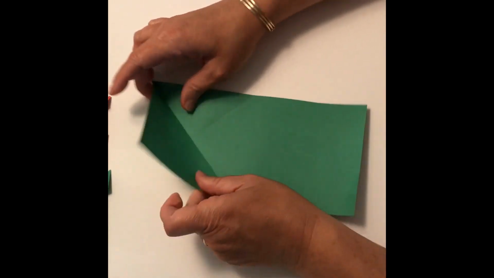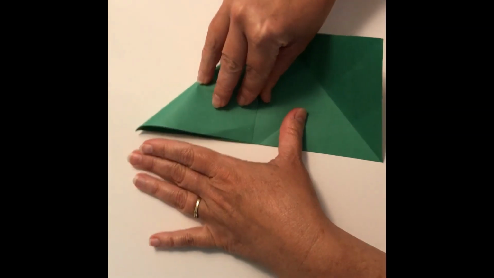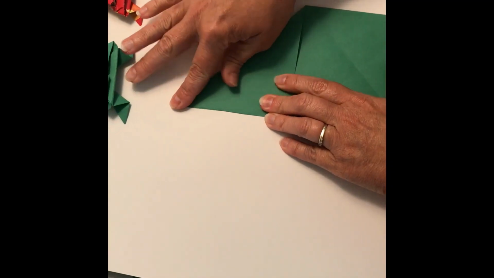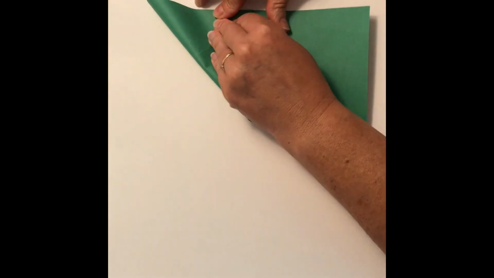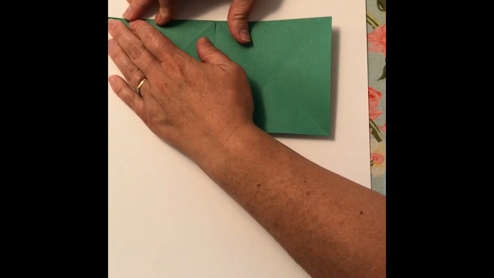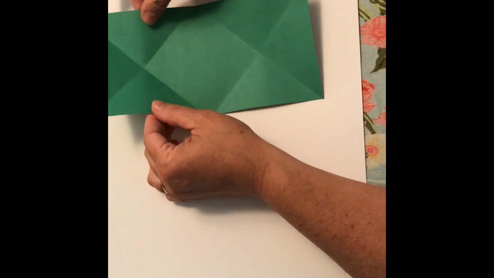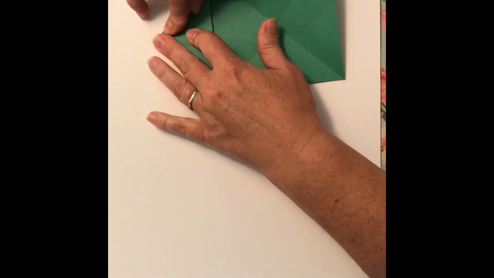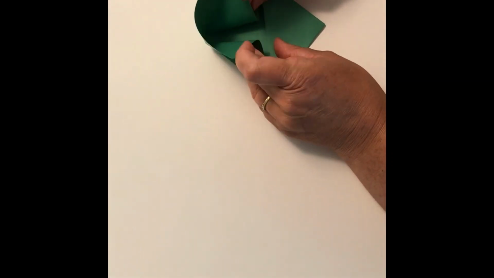Make a crease again and open it up, and I'm going to do the same thing to the opposite side. Open it up. Open it up. Then I'm going to take my two sides and kind of fold them in on themselves and make a triangle. I'm going to flip it over and do the same thing again. I'm going to fold my sides in.